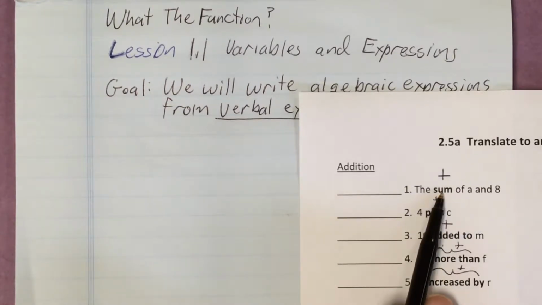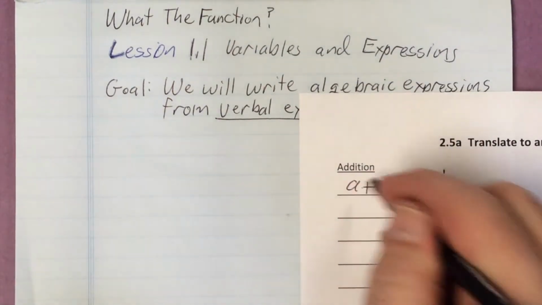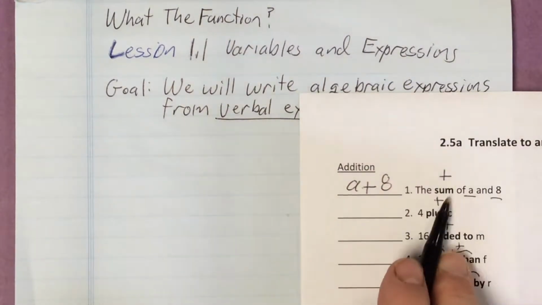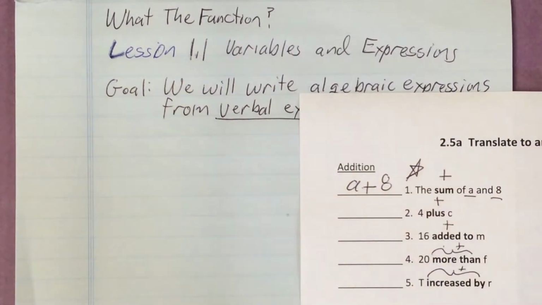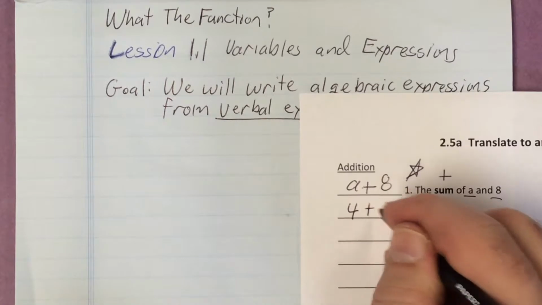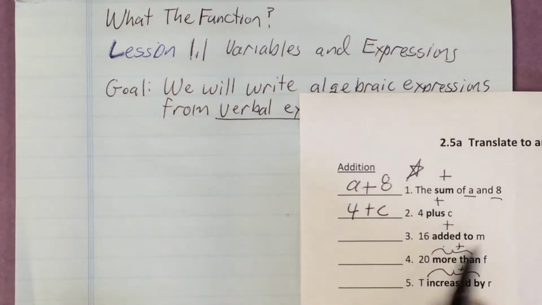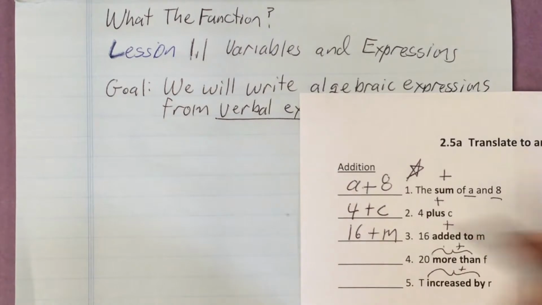Whether we have the sum of A and 8, when you see the sum in front of the sentence here, this implies that we're going to be adding two quantities that are coming up. And the two quantities we see here are going to be A and 8. And the fact that we have this word in front is going to bear a special quality that we're going to talk about in a little while. So it's going to be the sum of A and 8. 4 plus C, you can just literally put a plus sign in place of this. That'll be 4 plus C. 16 added to M, we're going to just write that out as 16 plus M.